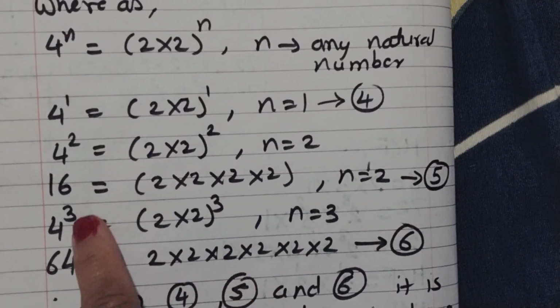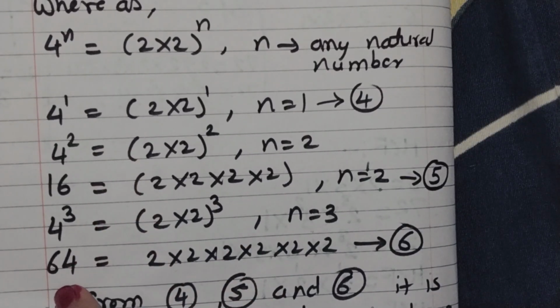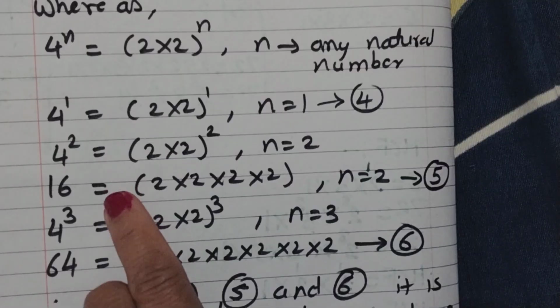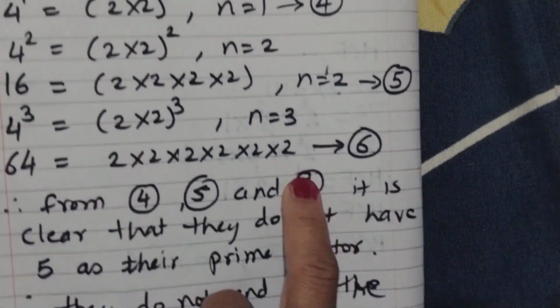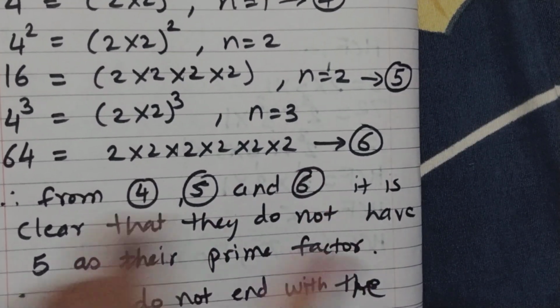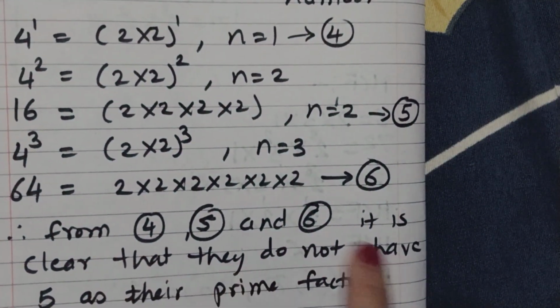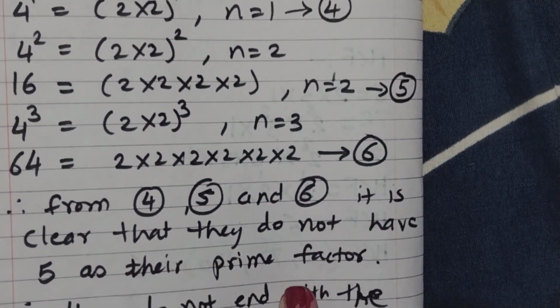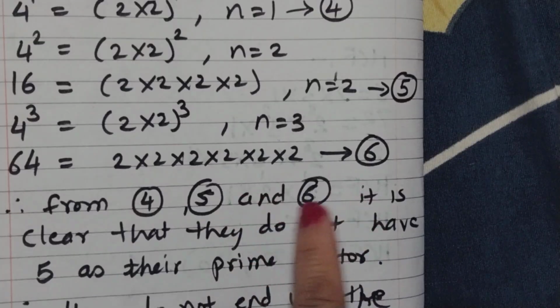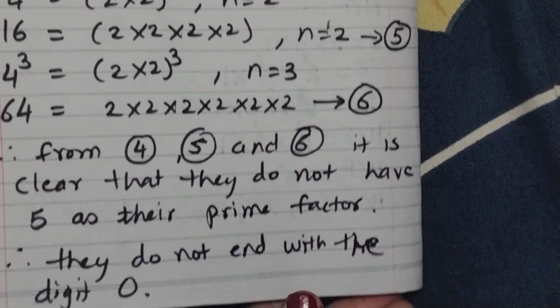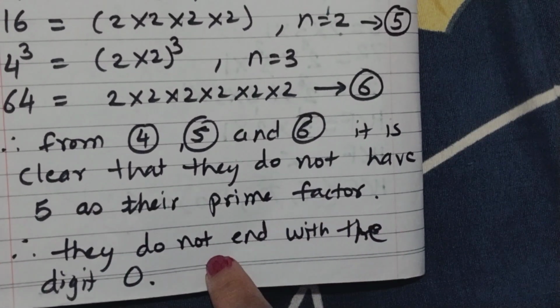All these numbers do not end with the digit 0. We can see here in case of 4, 16 and 64. So from 4, 5 and 6, it is clear that they do not have 5 as their prime factors. They only have 2. Therefore, they do not end with the digit 0.